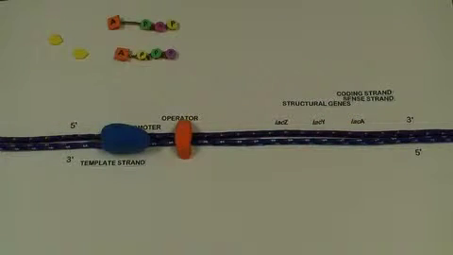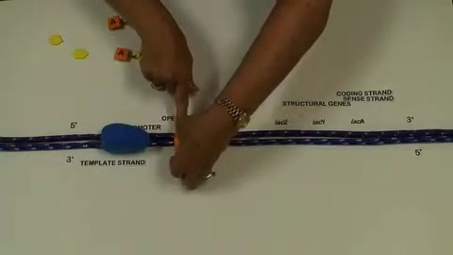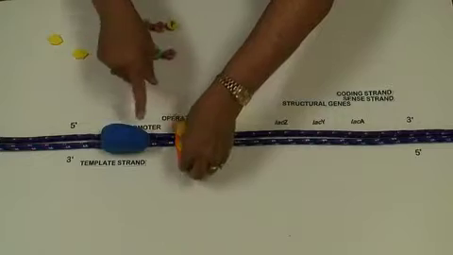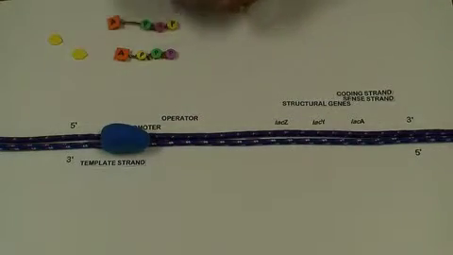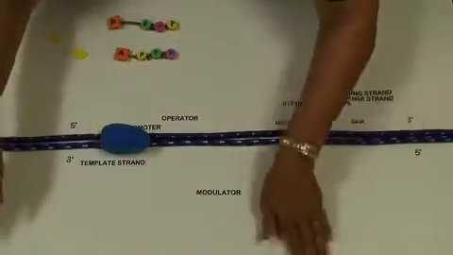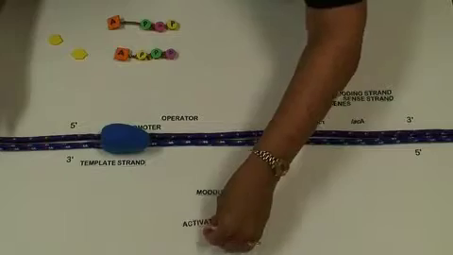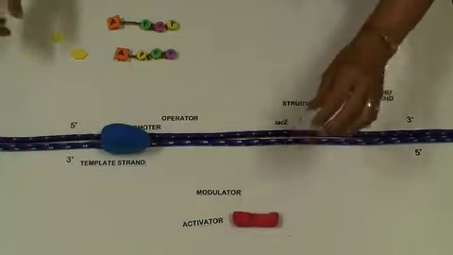Okay, so here we are with our lactose operon, and we have a situation where glucose is available and so is lactose. So lactose binds to our repressor molecule, and it is lifted. But glucose is available in the cell, and so we have an activator protein, but the activator protein is inactive right now.